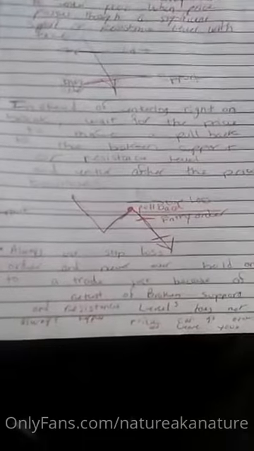So always wait for a pullback. That's the constructive way, probably the best way to trade. You want to wait for a pullback to the broken support or a pullback to the broken resistance level before going back down in that direction or going up in that direction.